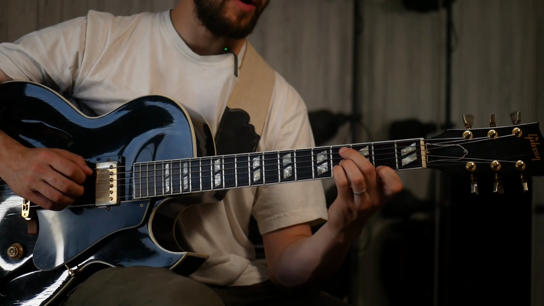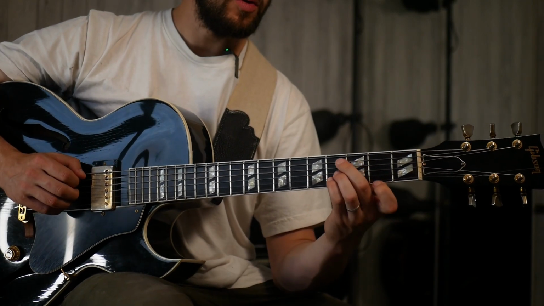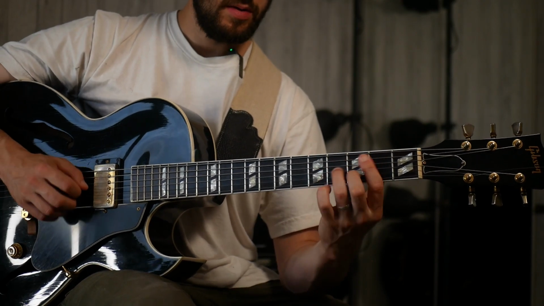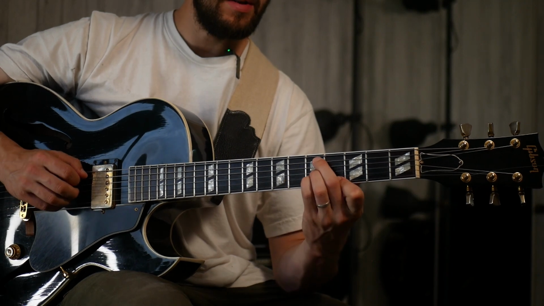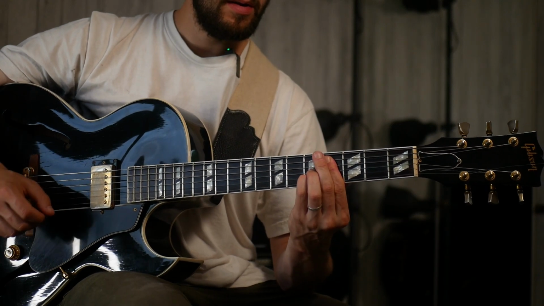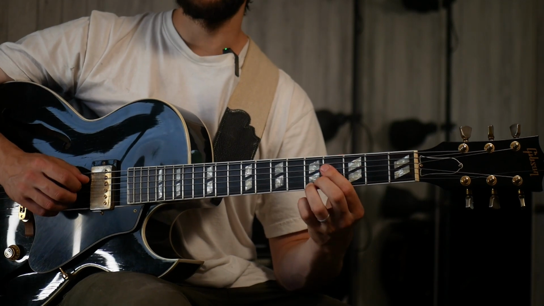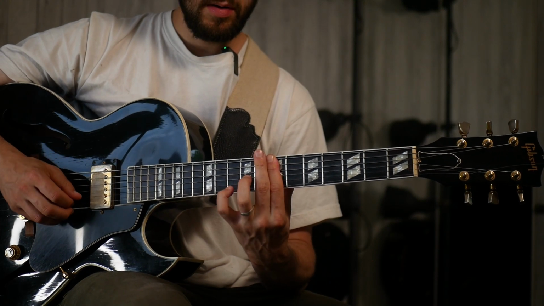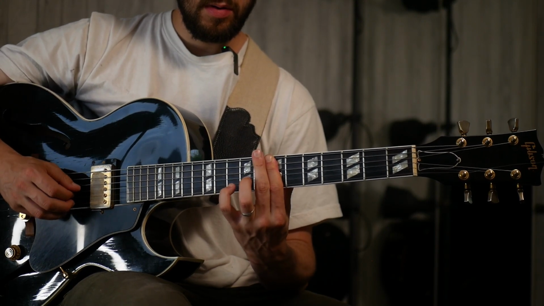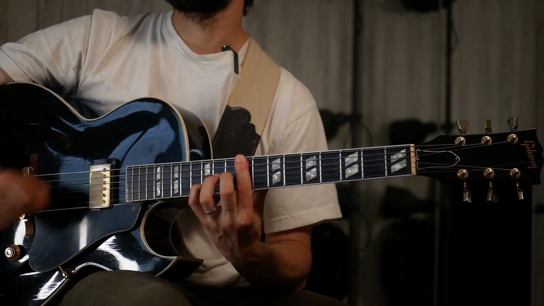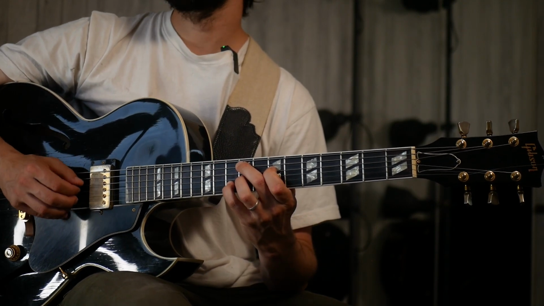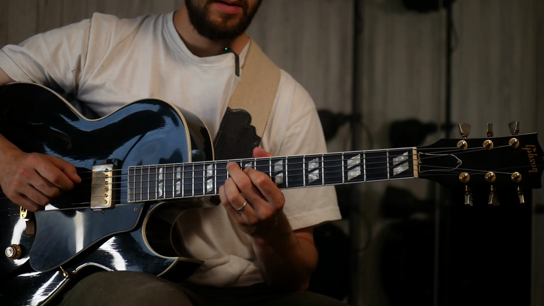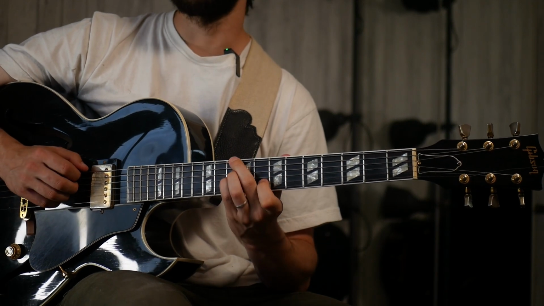you can think about that as a 2-5 into B, to B minor, same again, into D flat, to C sharp minor, to F sharp minor, B minor, to F sharp minor, to a 2-5 in C, 2-5 in C, yeah.